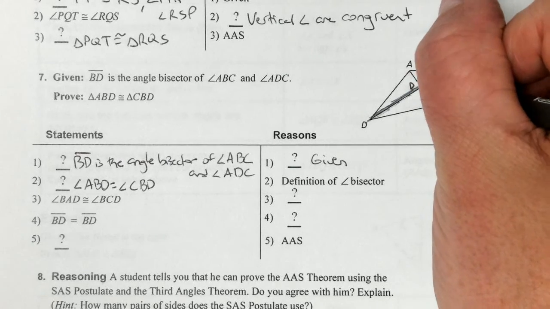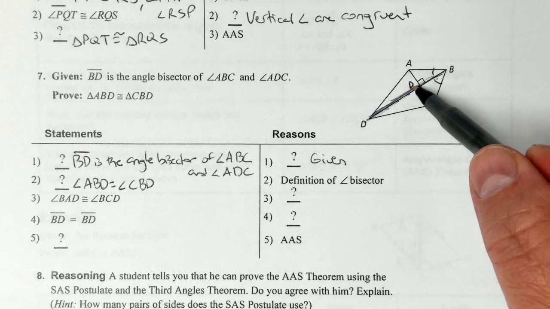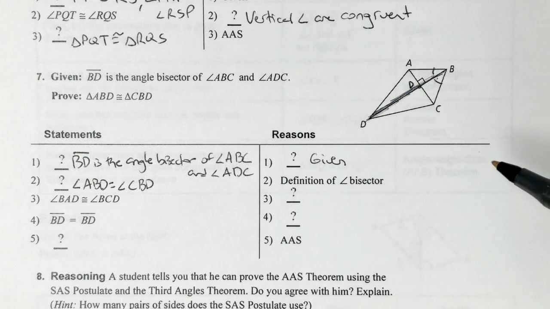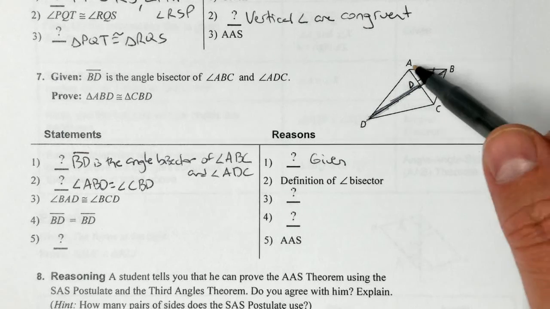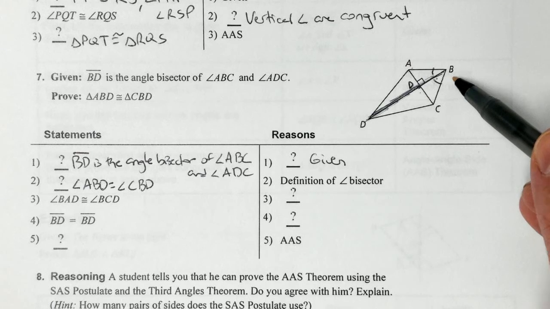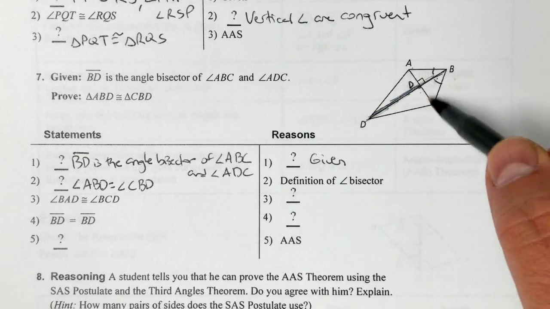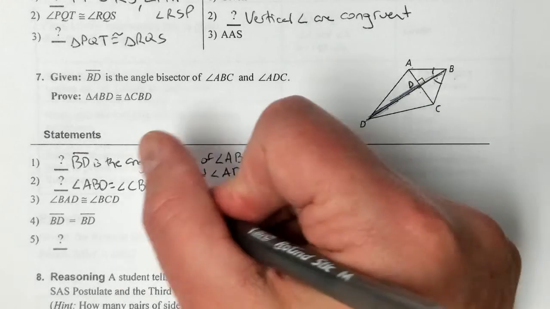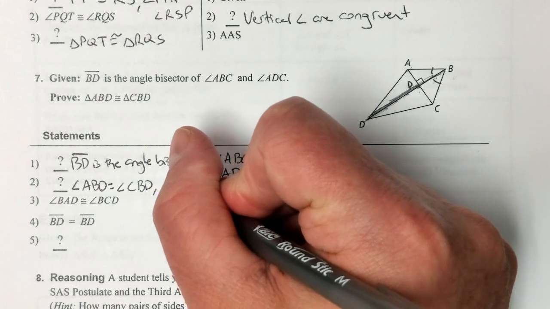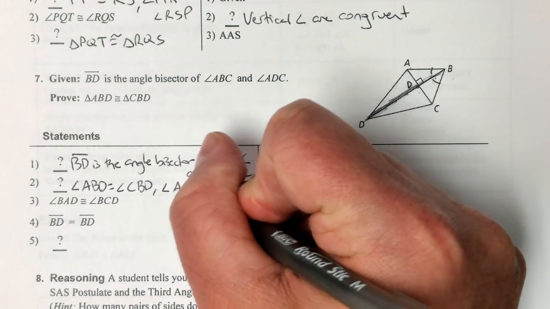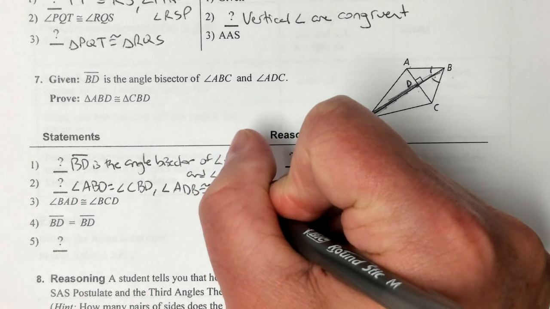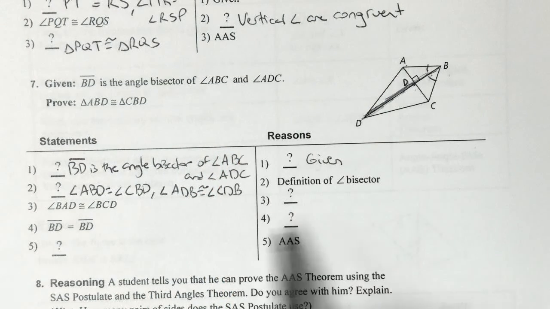The D is the one in the middle. Put the D in the middle. So then you have ADB is congruent to CDB also. Okay, so that's from angle bisector.